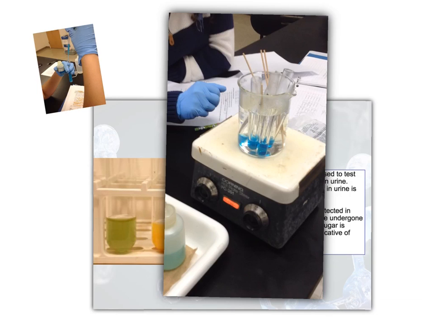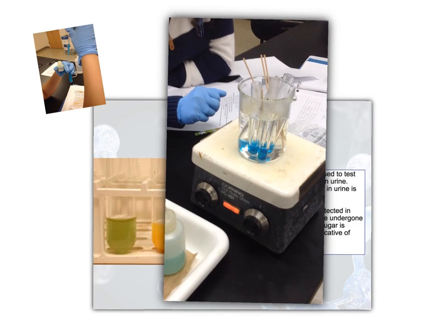These sticks that you see here are boiling sticks, and this is going to prevent your beaker from overboiling. All right, so now I'm going to move on to the next test.